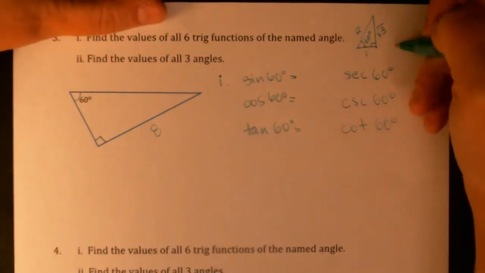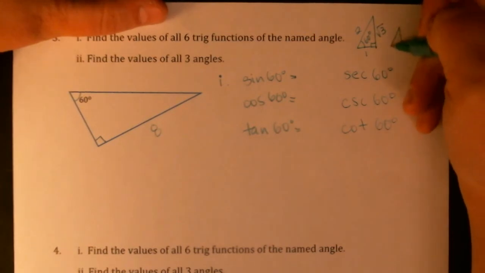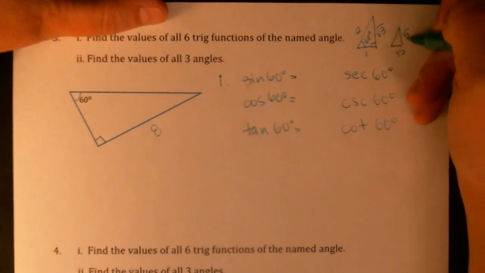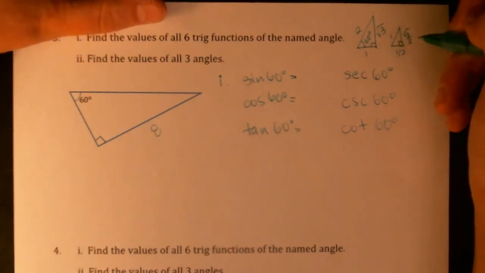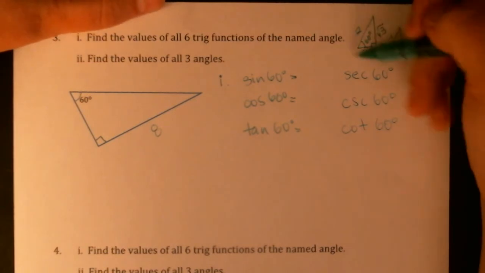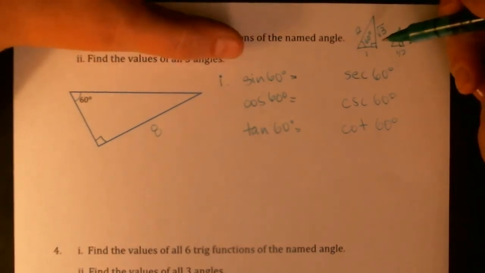And again, if you want to think about the smaller one on the unit circle that we've been using, where this is 1/2, root 3 over 2, and 1, that's fine. They give you the same results. I'm going to use the big one just so that we can practice a little bit of the triangle stuff.